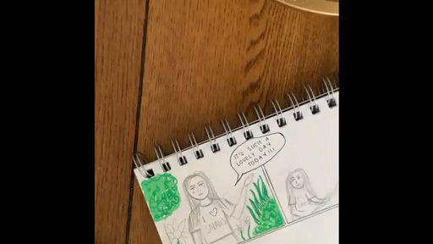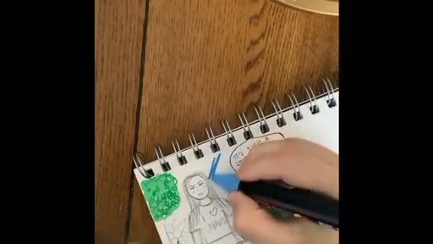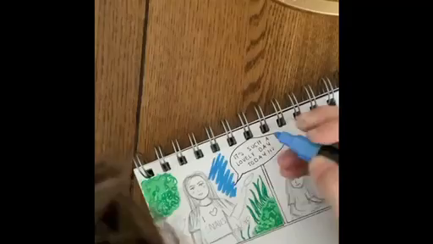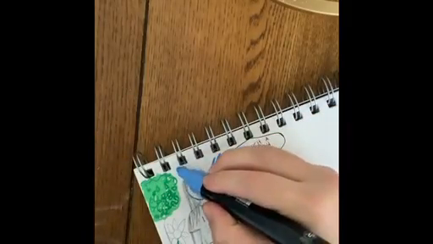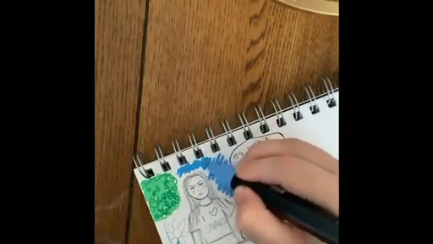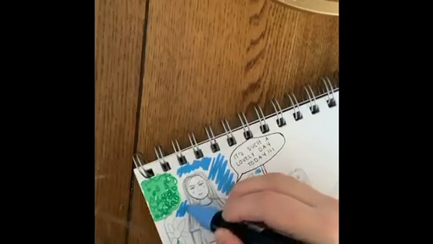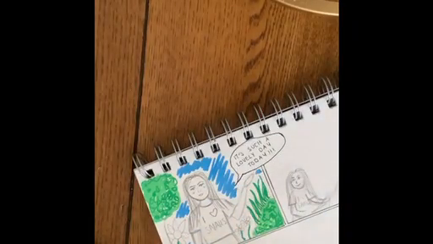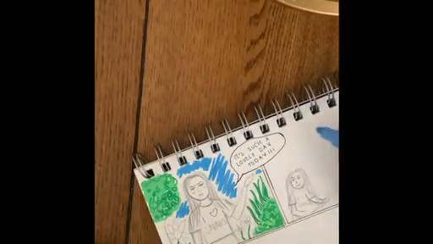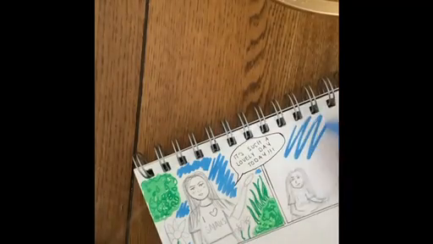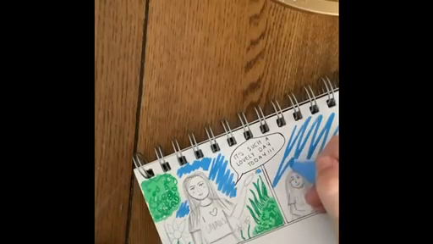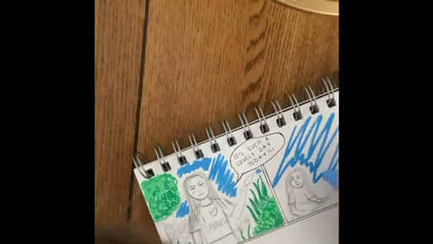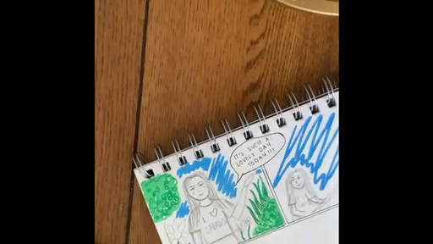I'm just doing the natural imagery, but as I said, you could do any setting that you wanted. Here I am just adding texture like I said, and then I'm going to carry on colouring in.